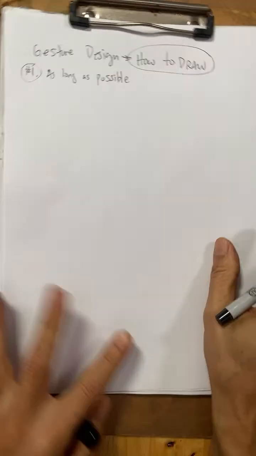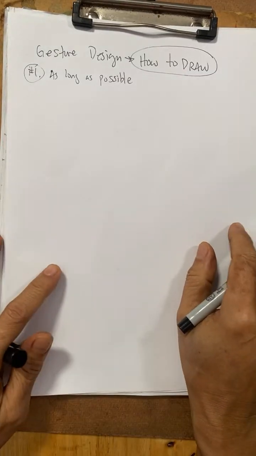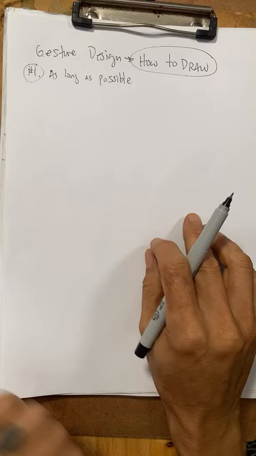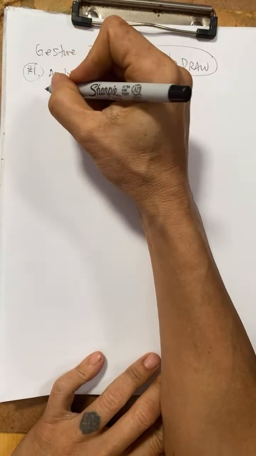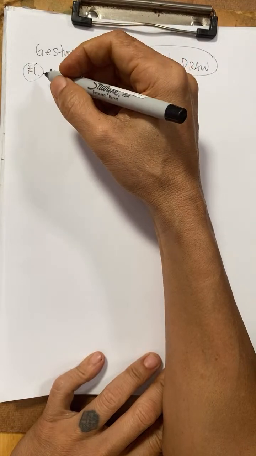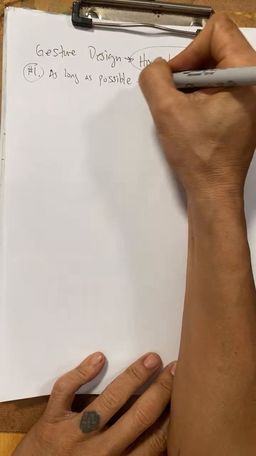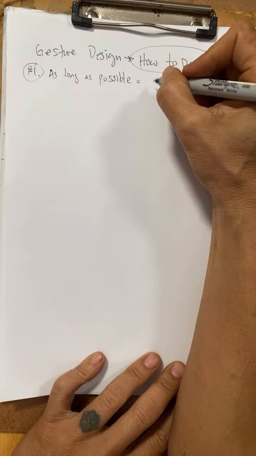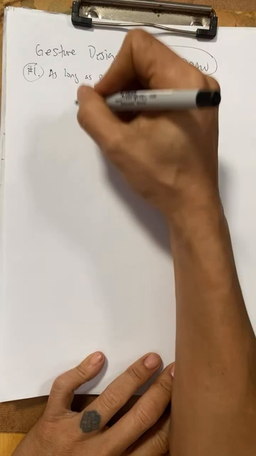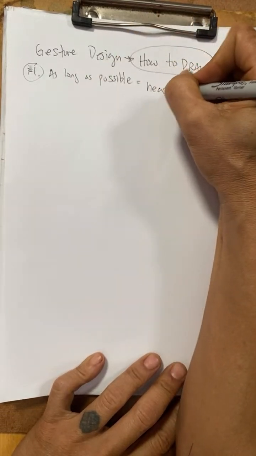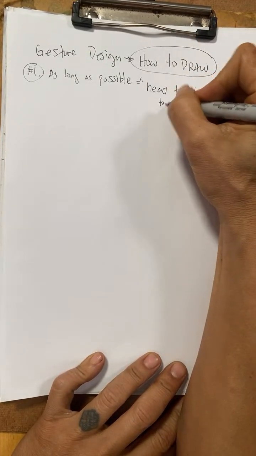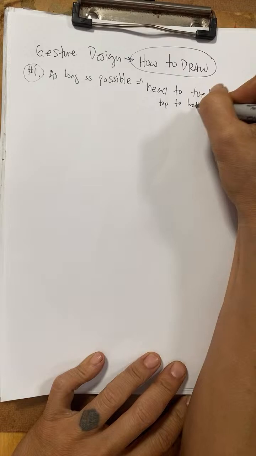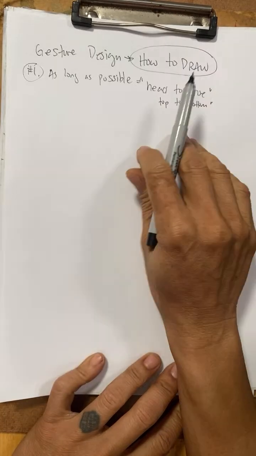As long as possible. What does that mean? When we draw figures, in my mind, we want to try to go head to toe, top to bottom, from one extremity to the other.